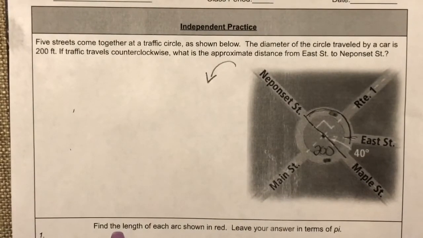So from East Street all the way to Neponset, I want to know about how long that is. There's a couple things I need to do. First of all, I need to find the circumference of the circle. Since the diameter is 200, I know that the circumference is going to be 200 pi.